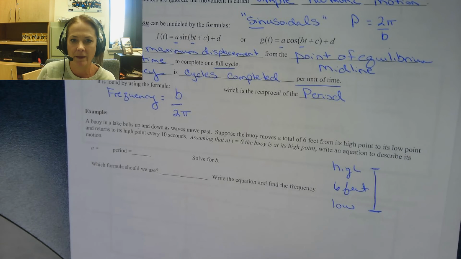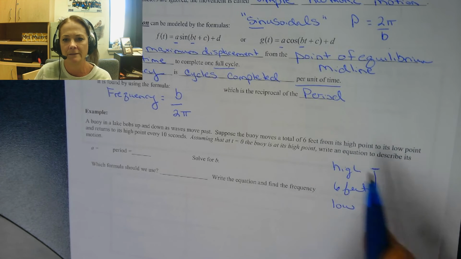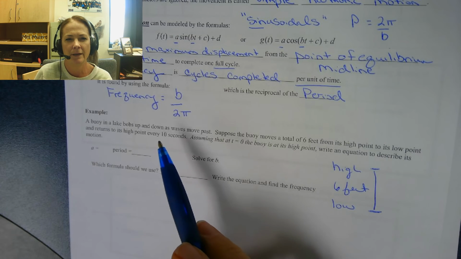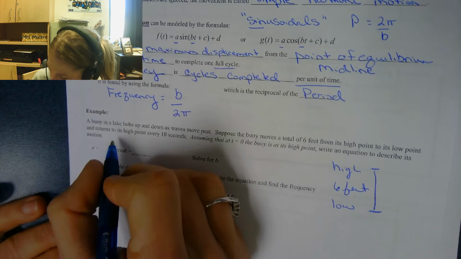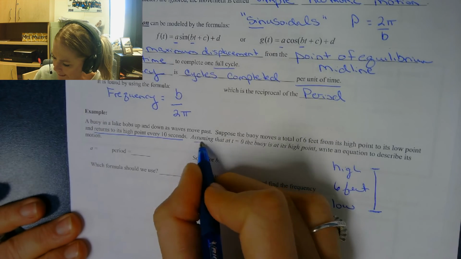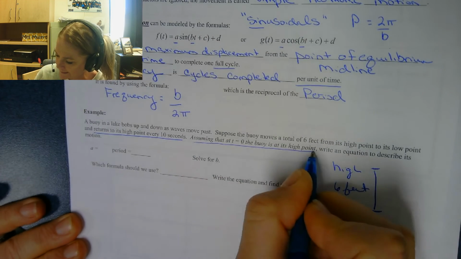We're going to need to think about what that means in terms of a problem, but it's always nice to draw a little diagram. And returns to its high point every 10 seconds. Okay, so returns, that's important information. Assuming at t equal to 0, the buoy starts at a high point.